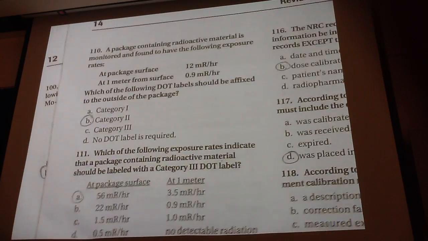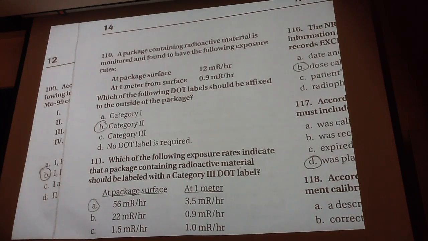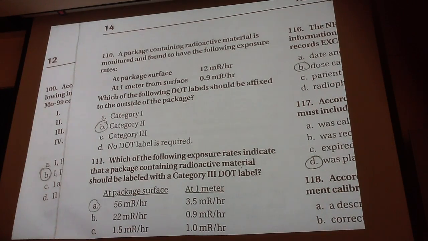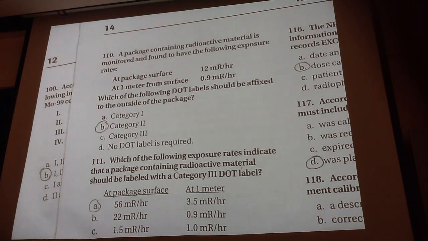And like I said, the people that write most of the questions for your board exams contributed to the questions that you're seeing here. So it's not going to be the exact question, but it will be very similar to it.